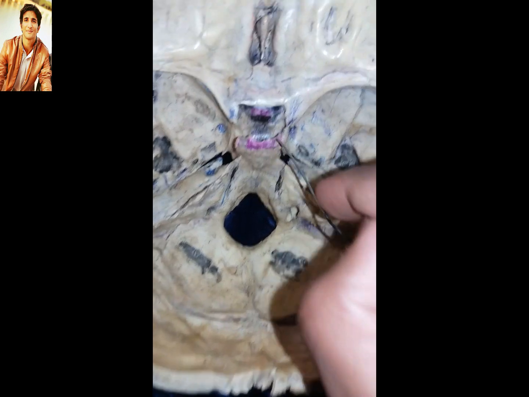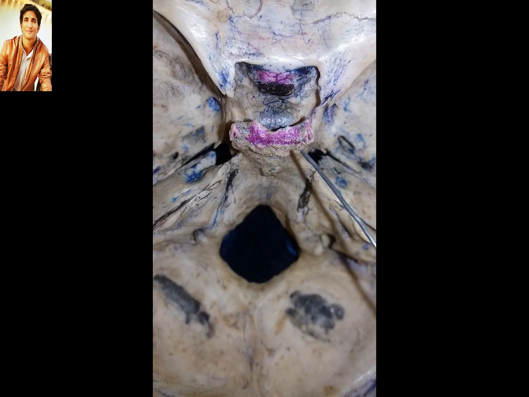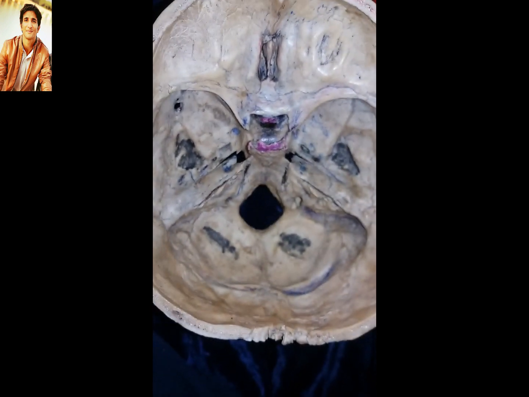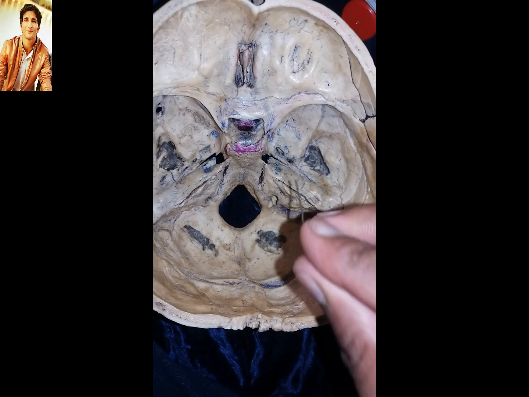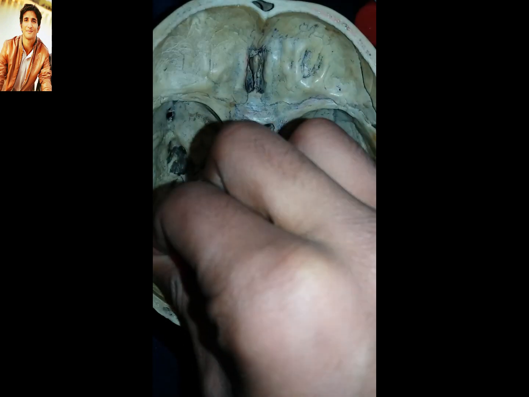This is the dorsum sellae. This is the petrous part of the temporal bone. So this is the middle cranial fossa.